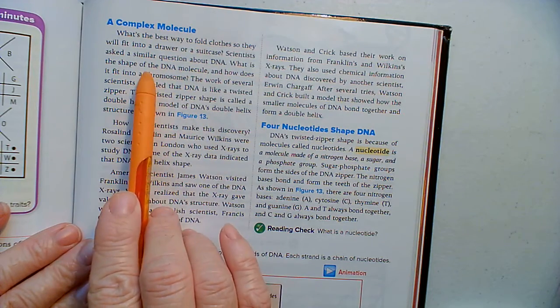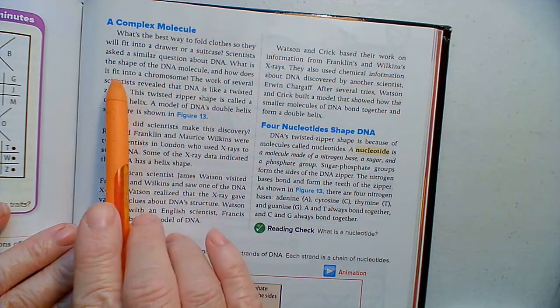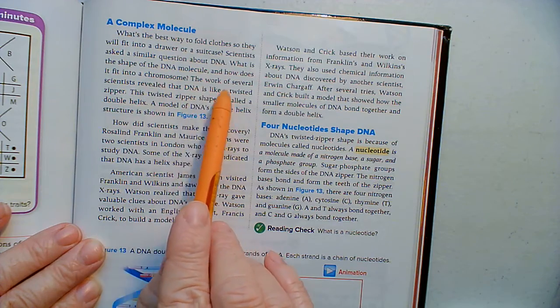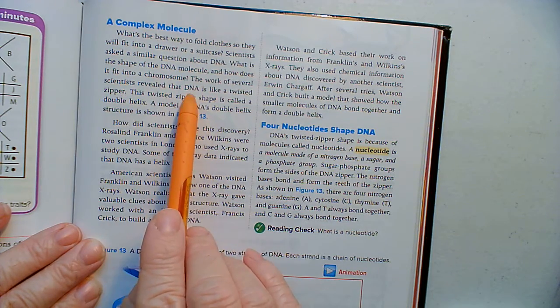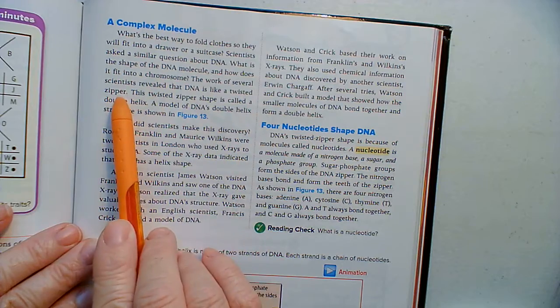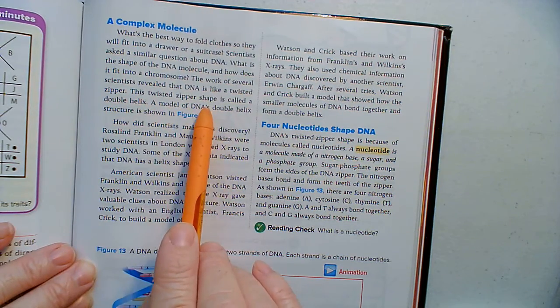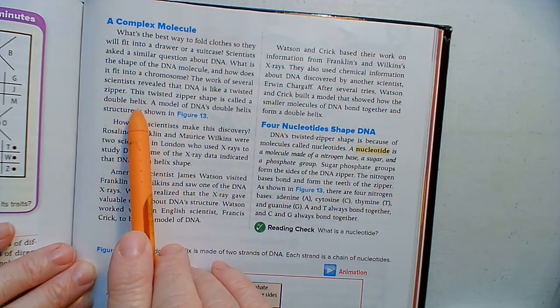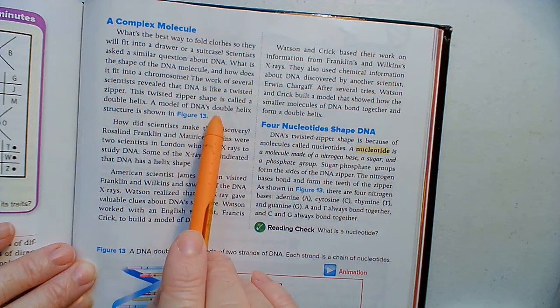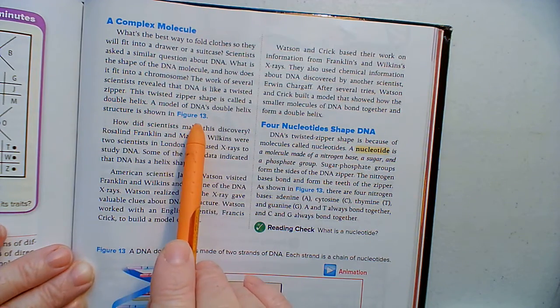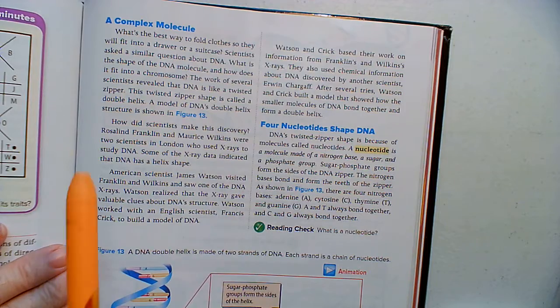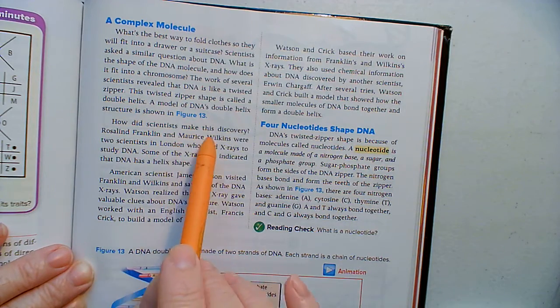What is the shape of the DNA molecule, and how does it fit into a chromosome? The work of several scientists revealed that DNA is like a twisted zipper. This twisted zipper shape is called a double helix. A model of DNA's double helix structure is shown in figure 13, and we'll look at it down here in just a moment. How did scientists make this discovery?